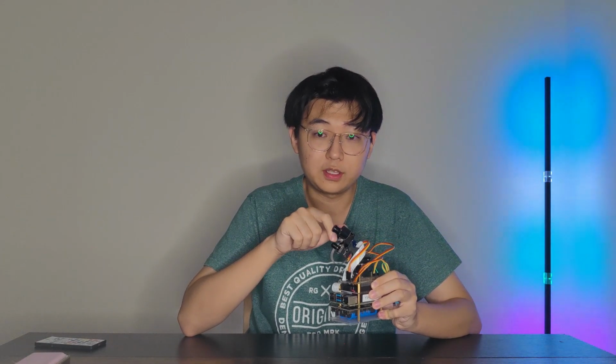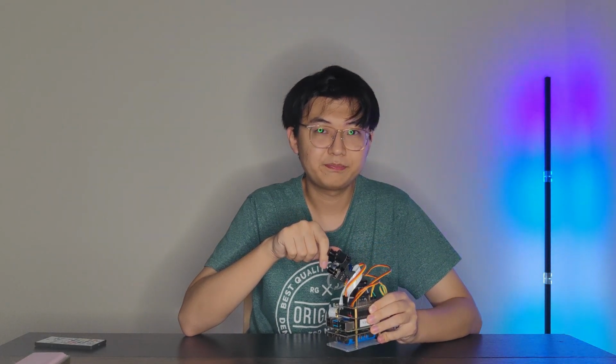Next is the temperature and humidity monitoring, and also the human detection. Human detection uses a millimeter-wave radar. That millimeter-wave radar is used to detect whether there is a person existing in this scenario.